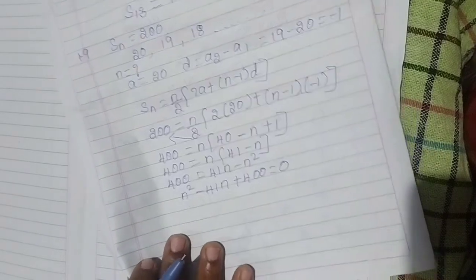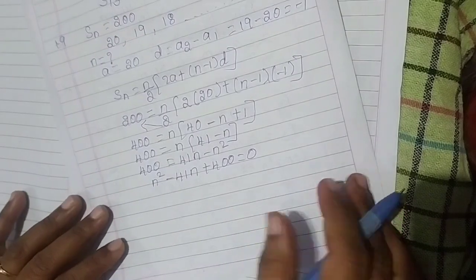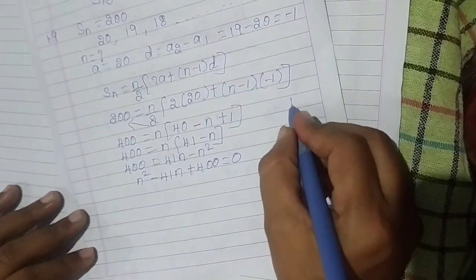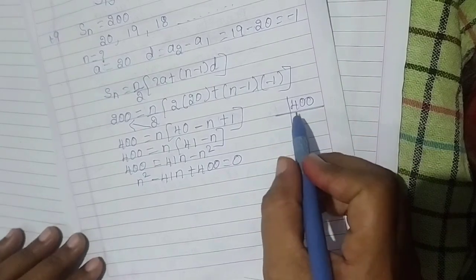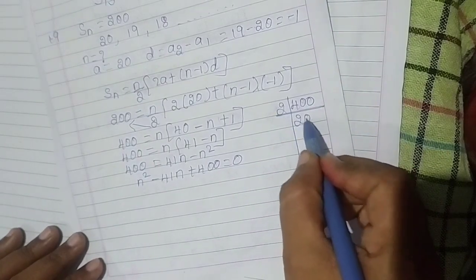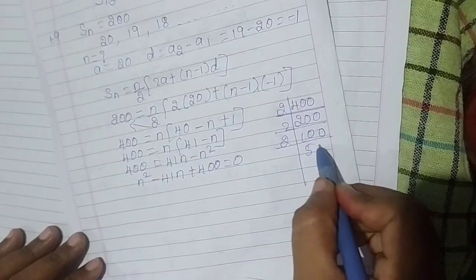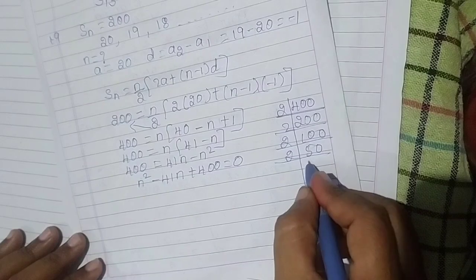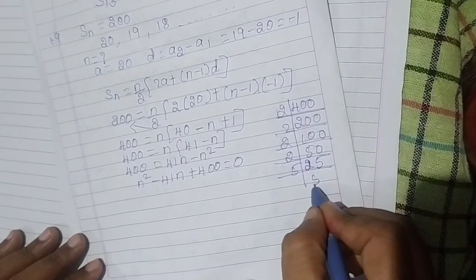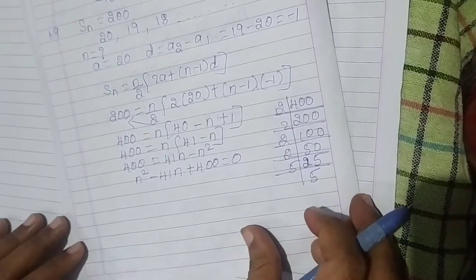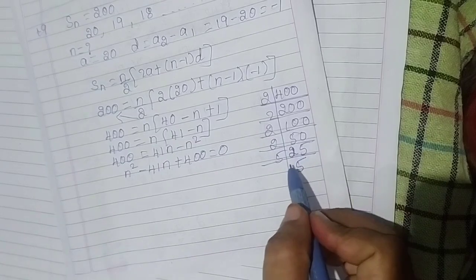Here we have got a quadratic equation. So, I need to factorize this one by splitting the middle term. So, let us factorize 400. We get 2 2s are 4, 2 5s are 10, 2 2s are 4 and 2 5s are 10, then 5 5s are 25. So, arrange this in such a way that when you add and subtract, you should get the middle term.